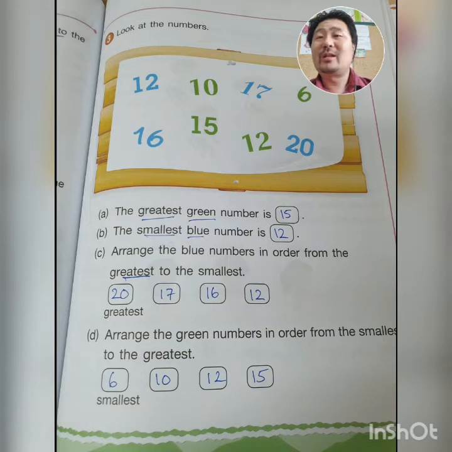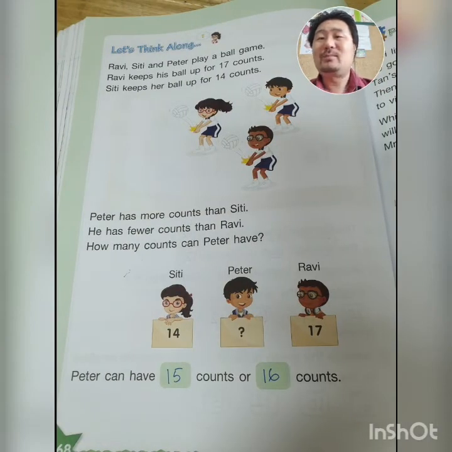And the next page, here you have various numbers, some numbers in blue, some numbers in green. So A, the greatest green number, and that is 15, and the smallest blue number, which is 12. Then arrange the blue numbers in order from the greatest to the smallest. So 20, 17, 16, and 12. And then B, arrange the green numbers in order from the smallest to the greatest, which is 6, 10, 12, and 15.